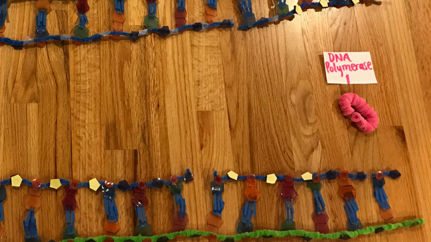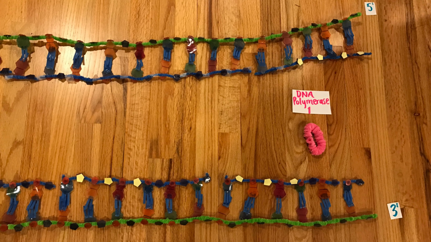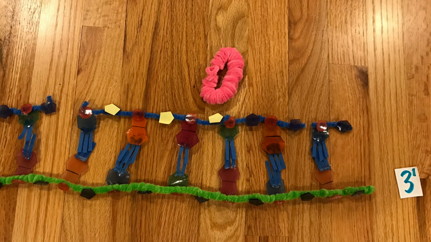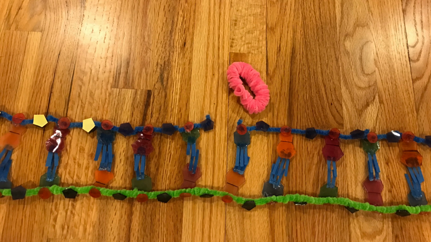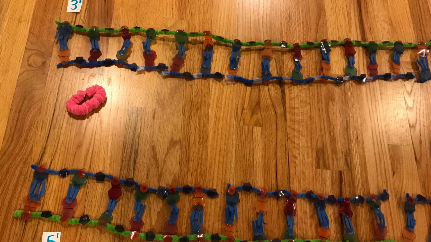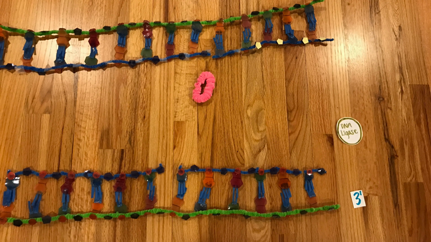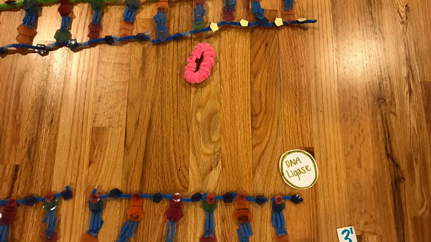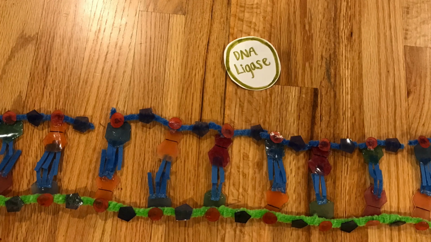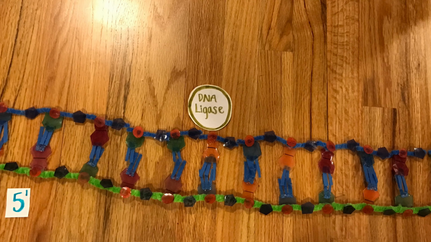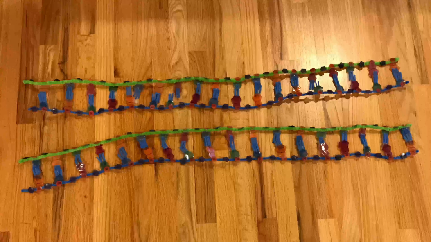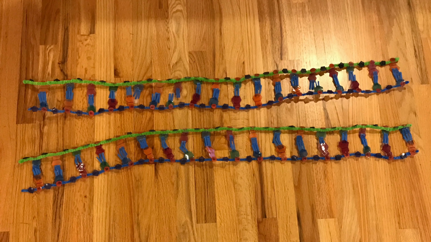Next, DNA polymerase I replaces the RNA primers with DNA nucleotides on both strands. And lastly, DNA ligase bonds the backbones of the Okazaki fragments together. The end result is two identical copies of DNA.